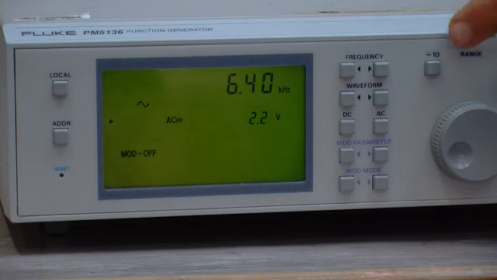You can also use the divide by 10 to make the voltage smaller and larger again.